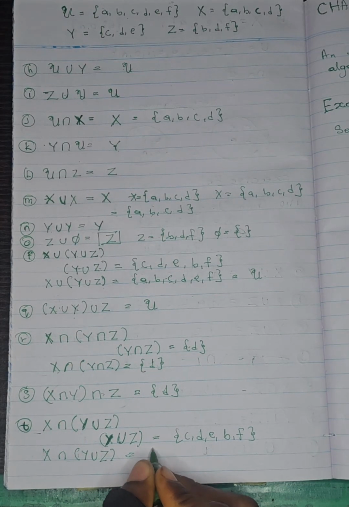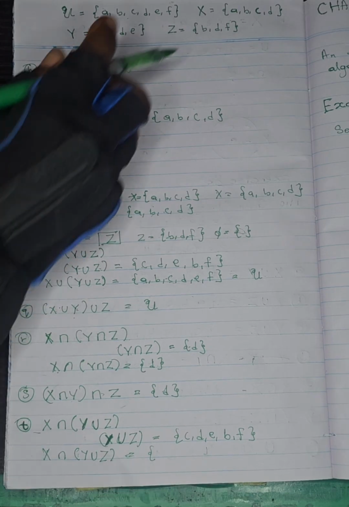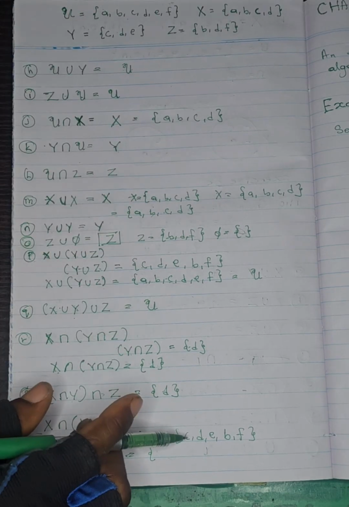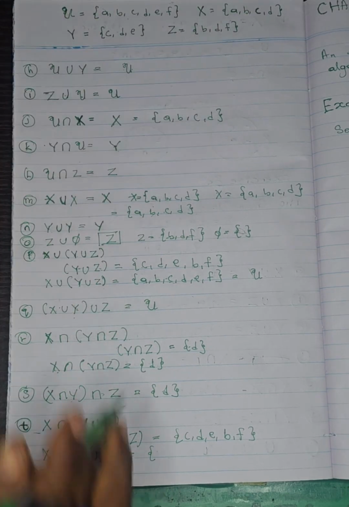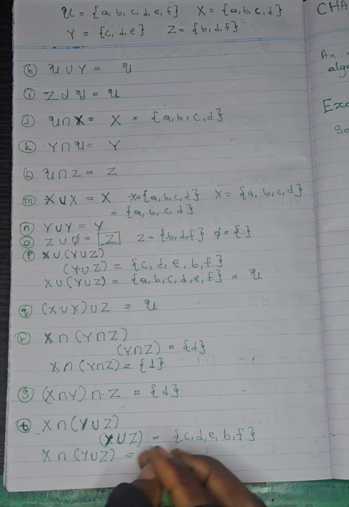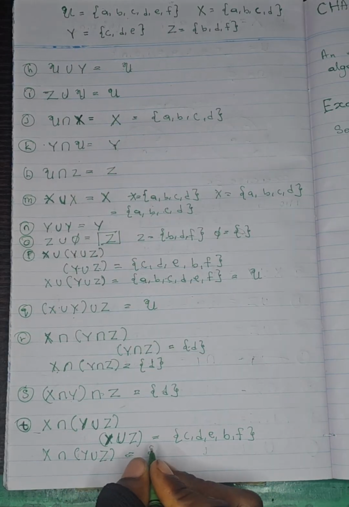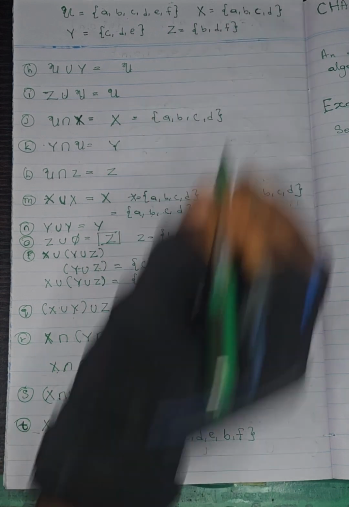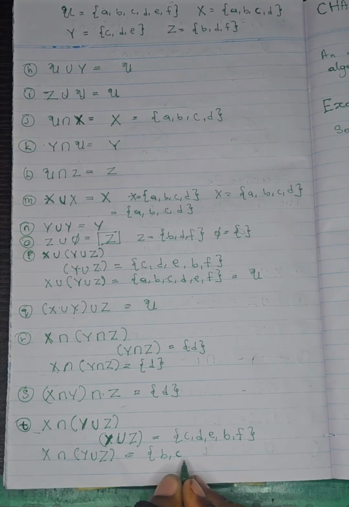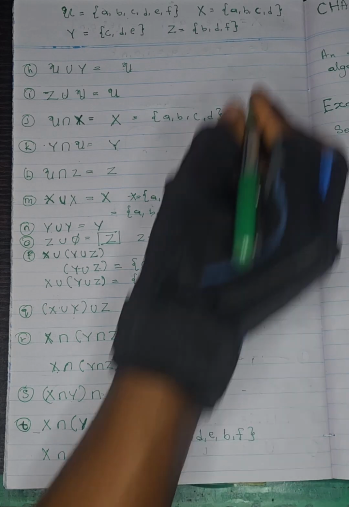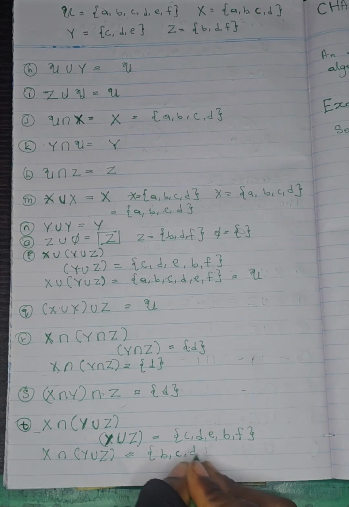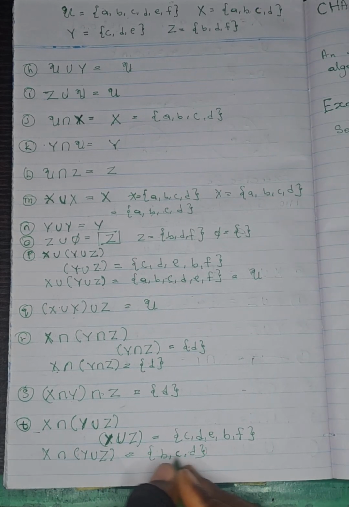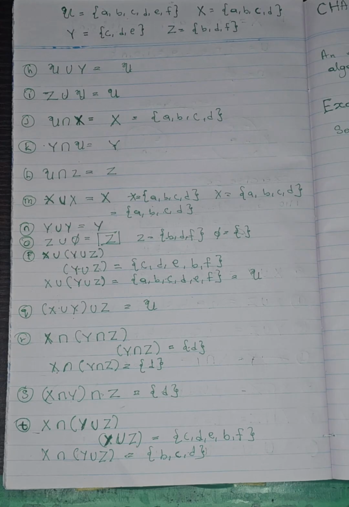So let's go there. This is A. It does not have A. C. It has B in common. So write out the B. Number T also. Write out the B. It has C in common. Write out the C. And it also has D in common. Write out the D. So this is our answer for number T.